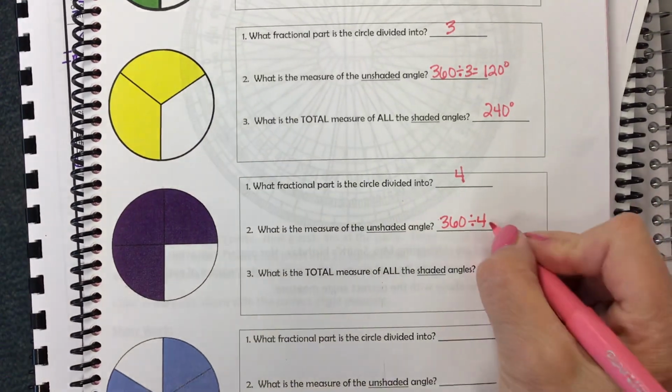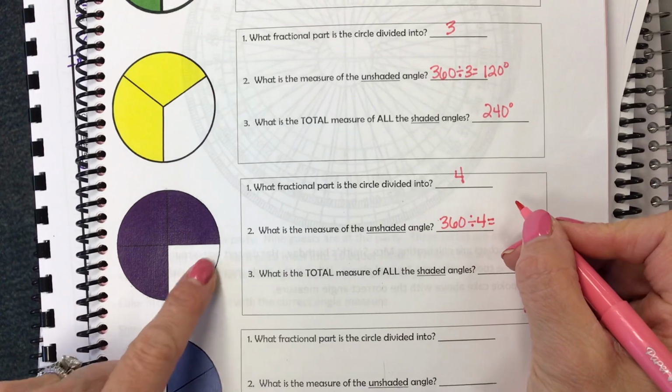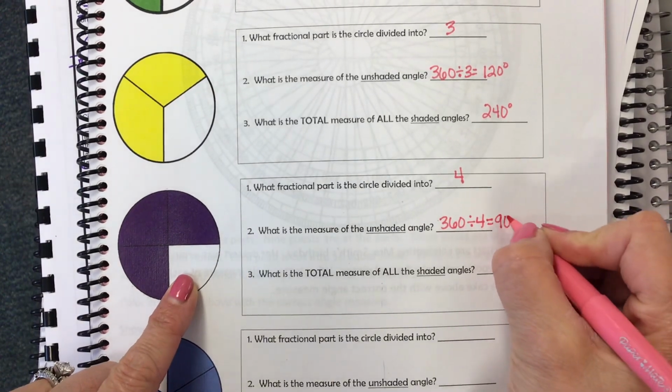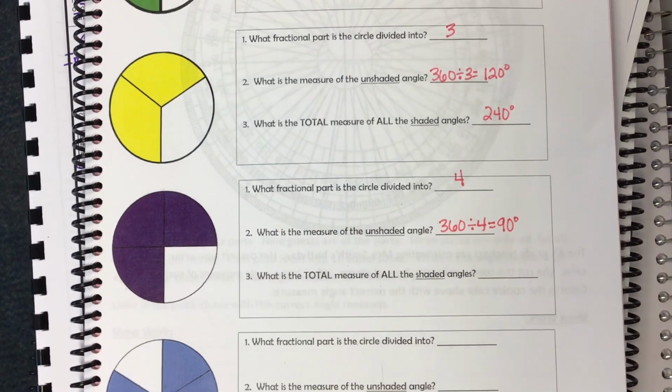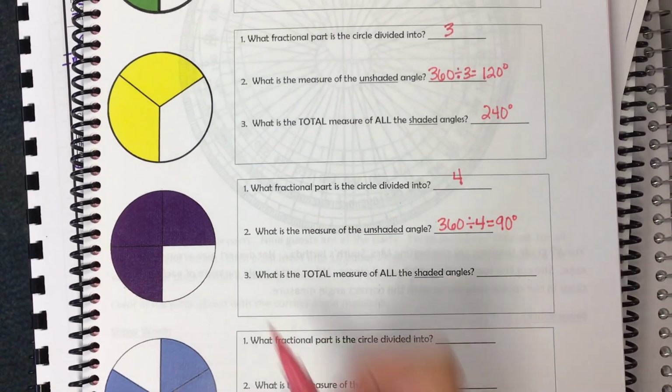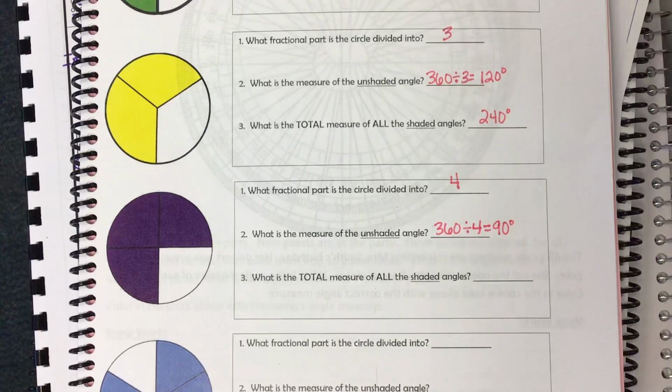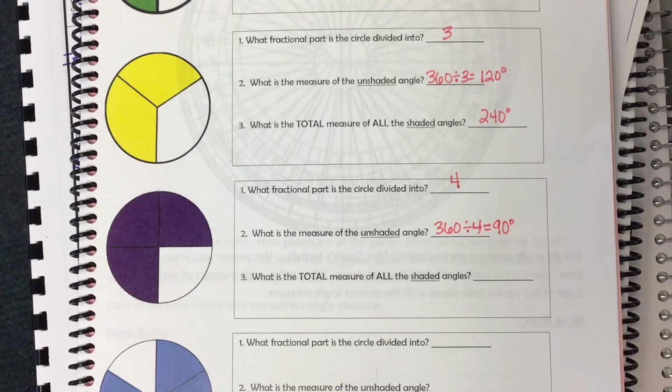Okay, so how much is this unshaded part worth? 90. It's a 90-degree angle. So what about these 3 parts? What's the total measure of these 3 parts? I should see lots of hands in the air. Claire?